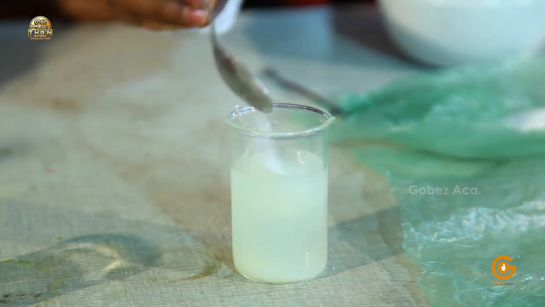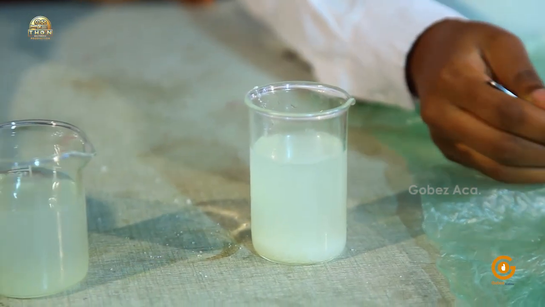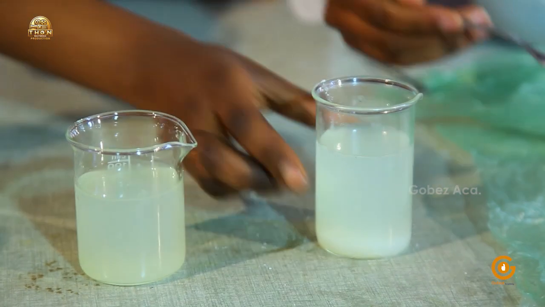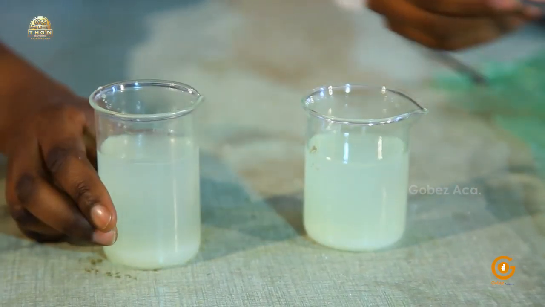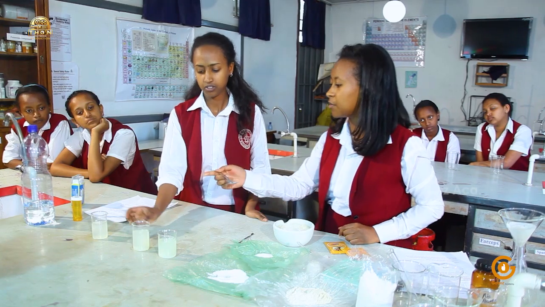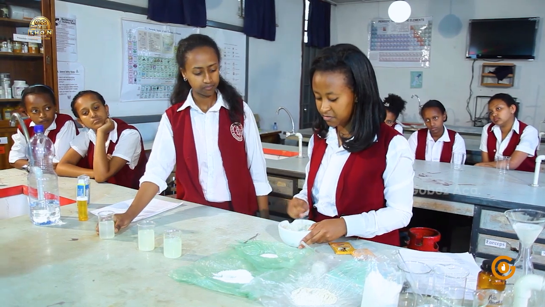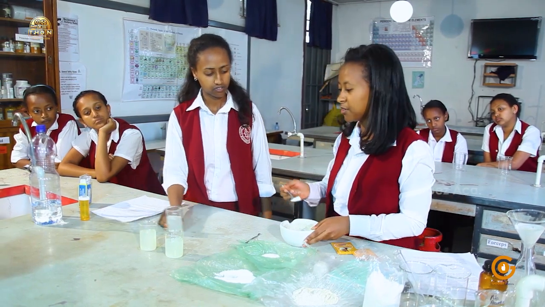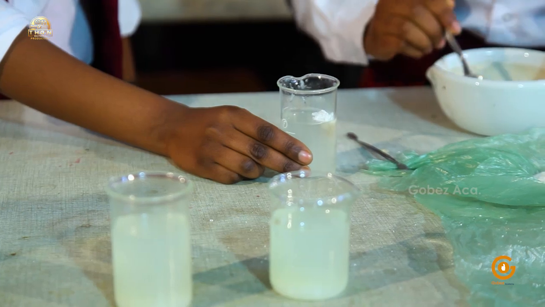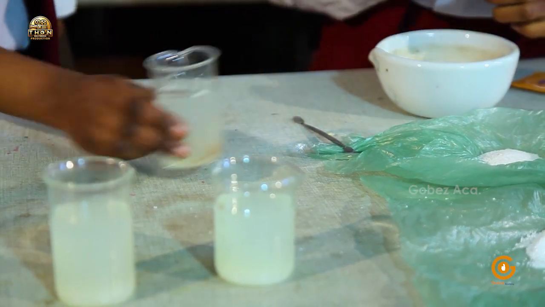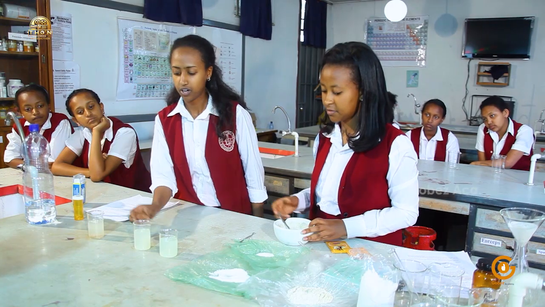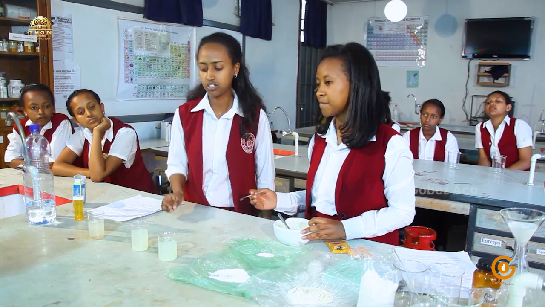I'll add 2 spoons equally in each beaker. What about in the third beaker? I'll just add the ground one. We have added 2 spoons of sugar in the 3 beakers.